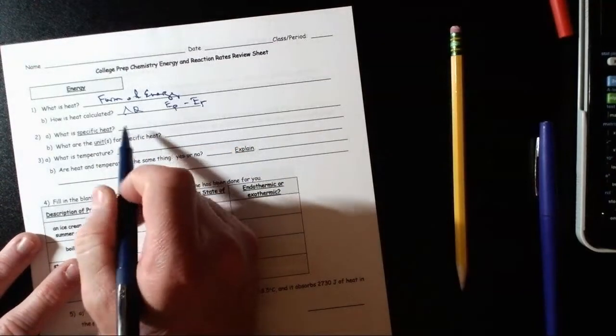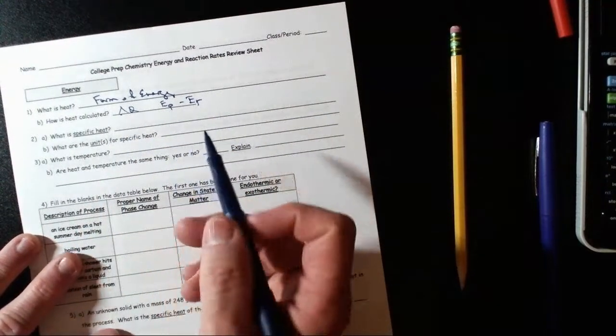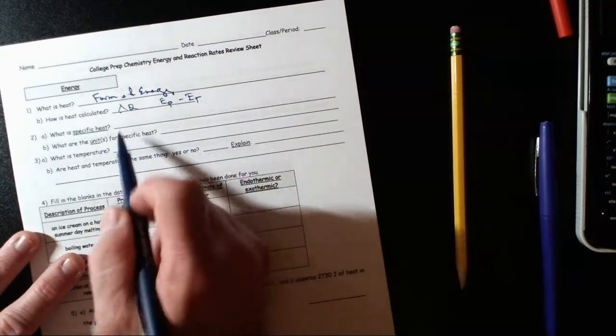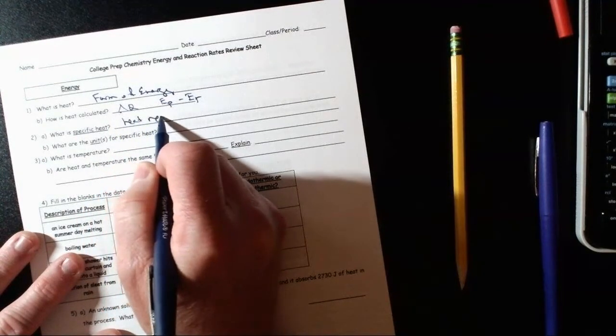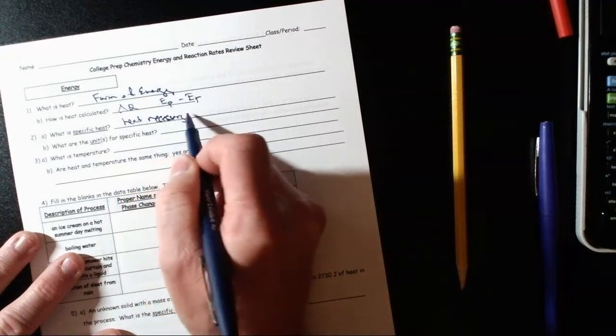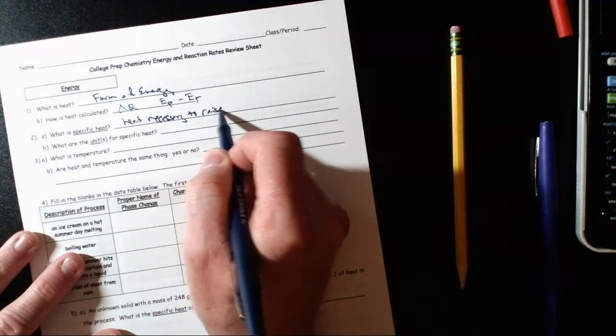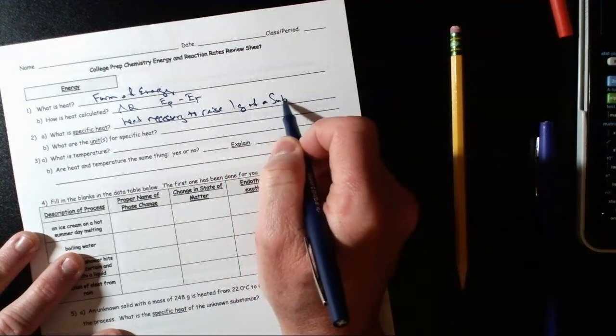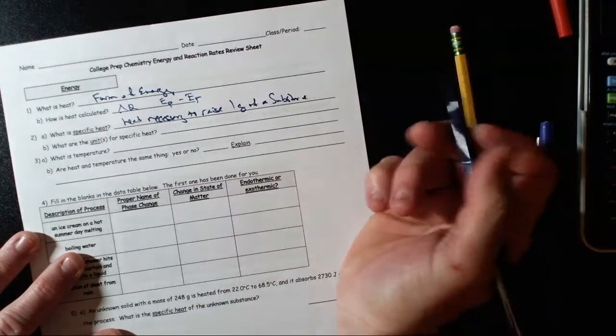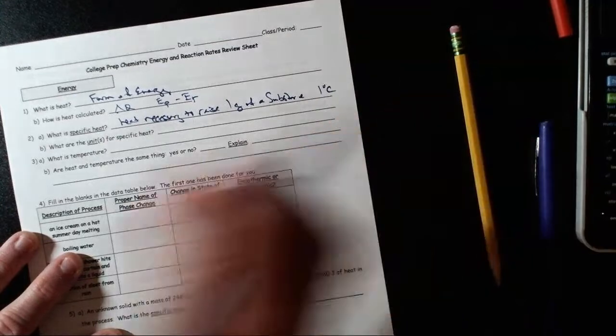So what about specific heat? Specific heat is the heat that is necessary to raise 1 gram of a substance 1 degree Celsius.